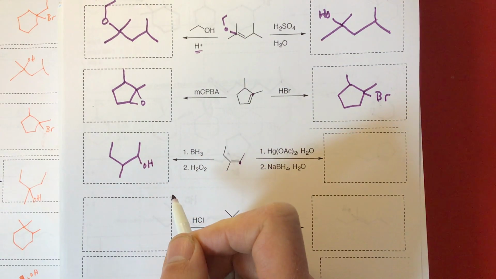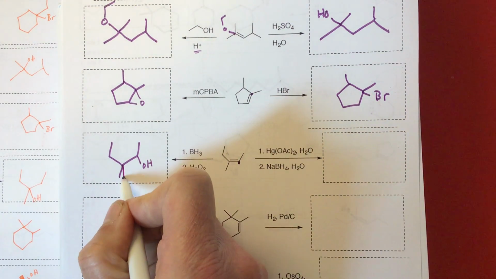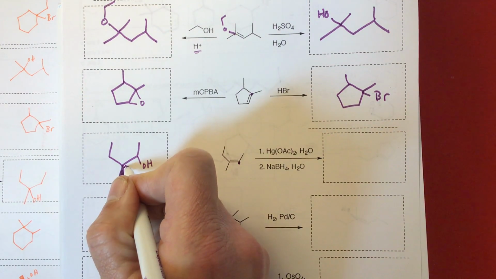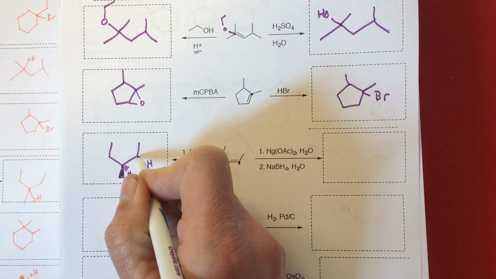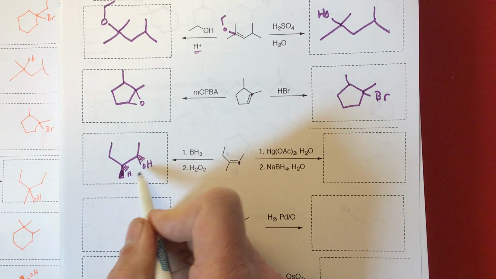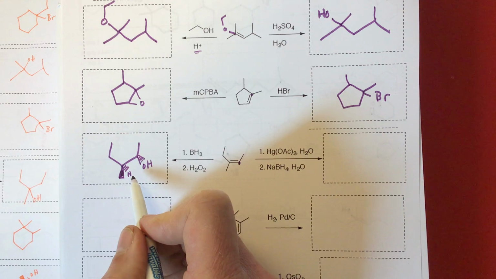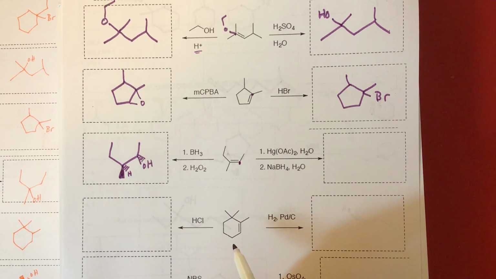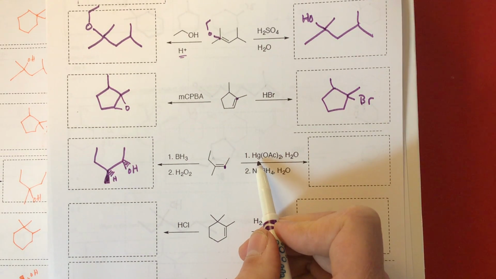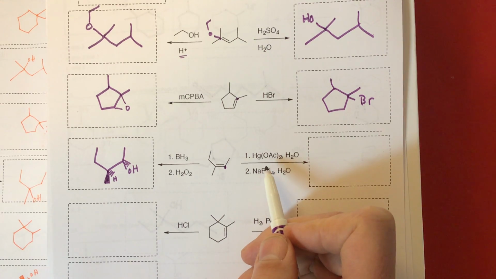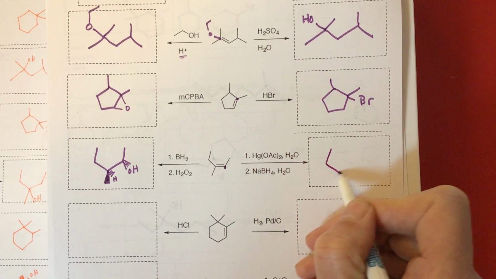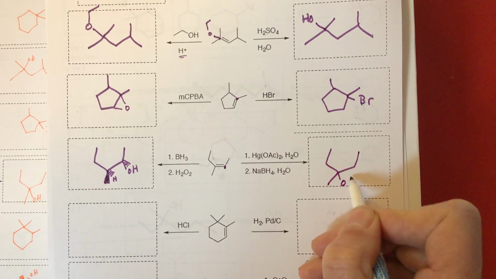Now I did draw this one, if this were a wedge, this is going to be a syn addition of our H to the more substituted carbon and our OH to the less substituted. So I would have dash dash for OH and H. Or I could have had wedge wedge, but then this methyl would have been a dash. And then over here we have mercuration demercuration, which is going to be the addition of OH to the more substituted carbon, which is going to show us something like this.